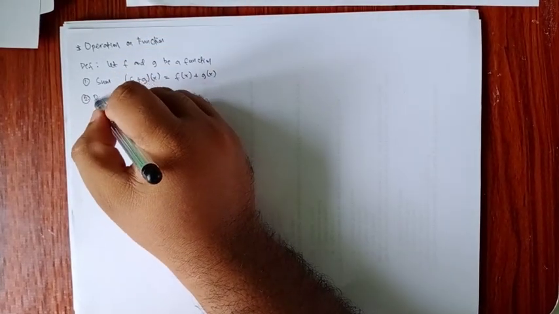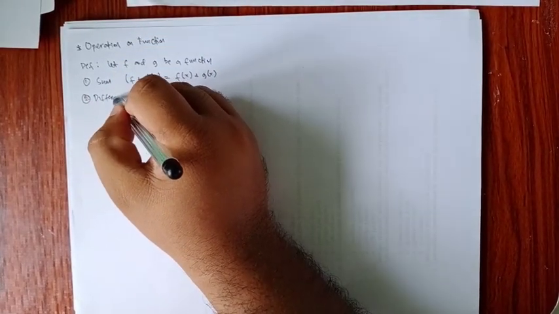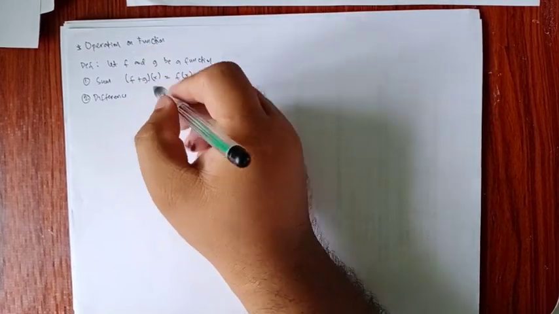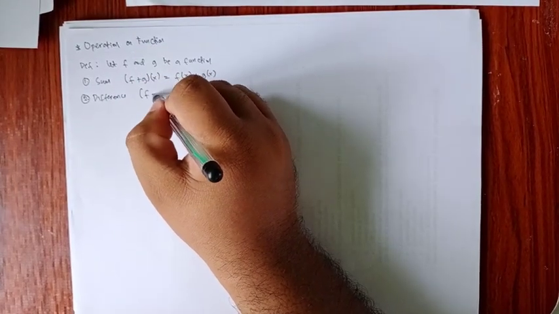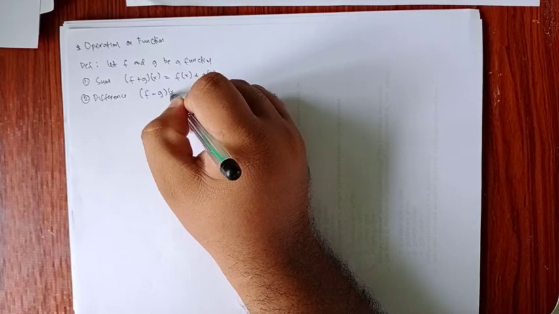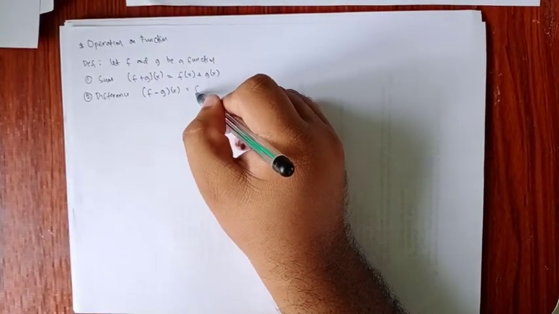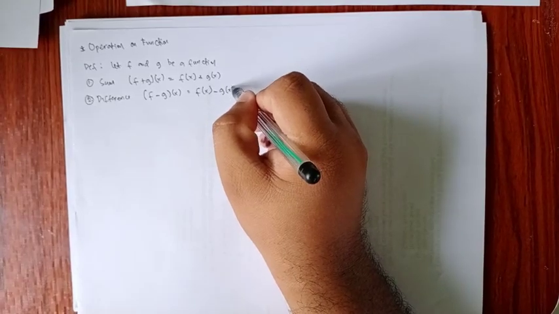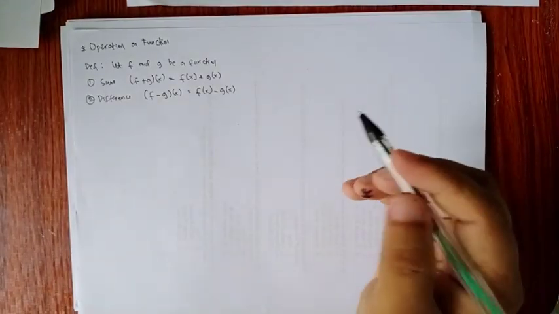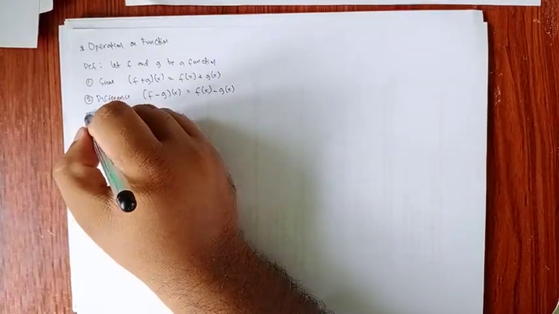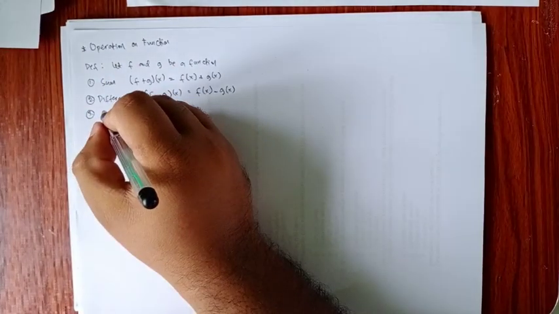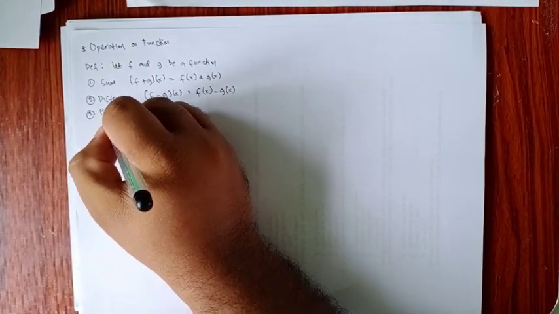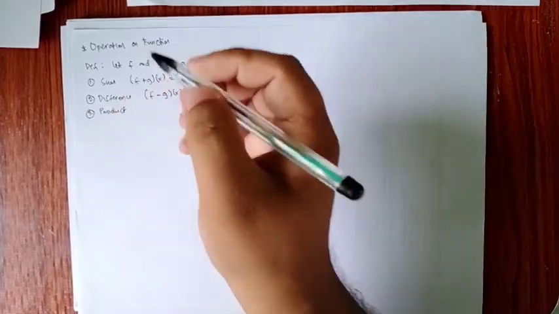Next, yung difference naman nila. So, if meron tayong f minus g of x, the same lang siya kay f of x minus g of x. So, ganun lang. Walang problema. Next is the product.